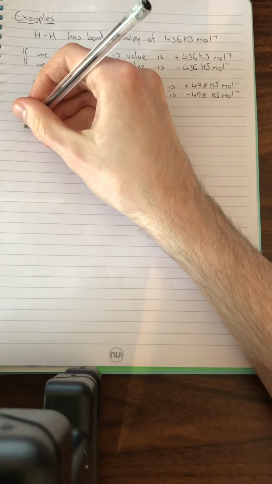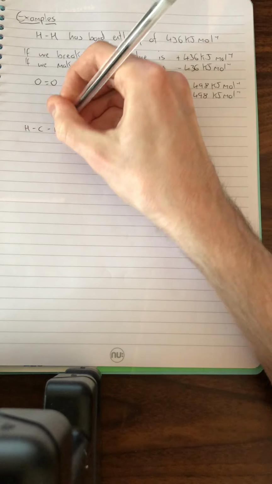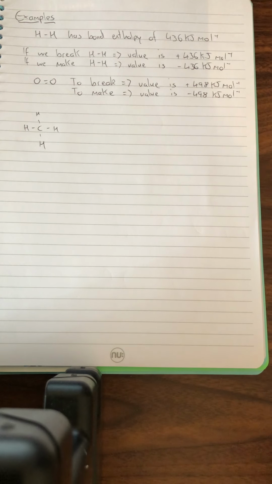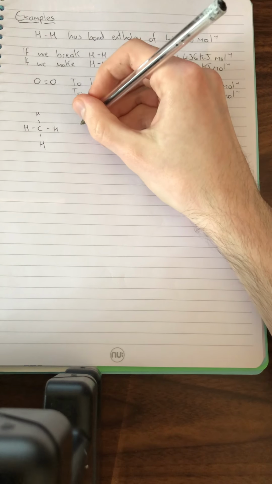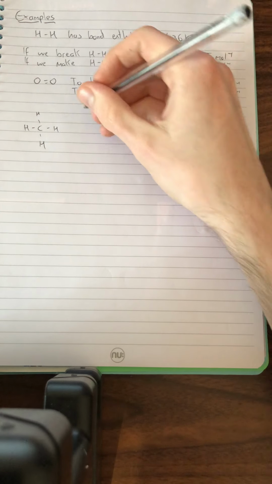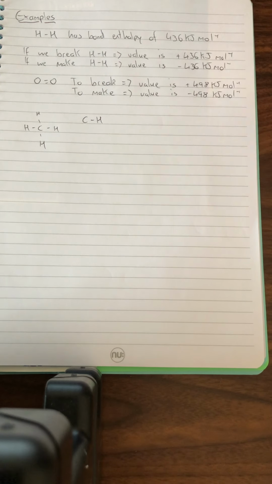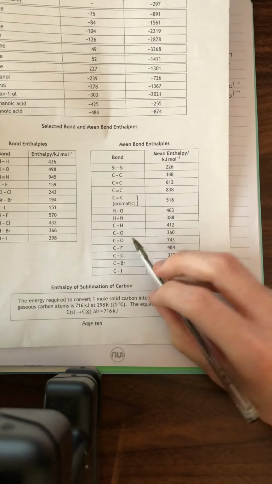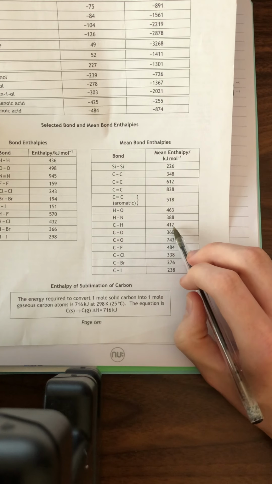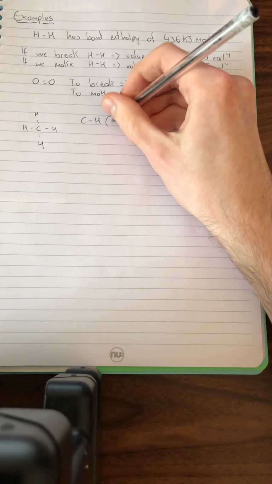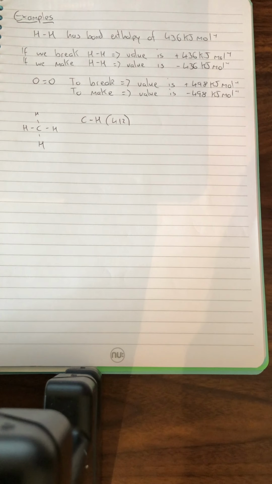Let's look at a molecule of methane. Yeah? What bonds does methane have? The only bond that it has is C–H. Yeah? And if we look at C–H, which is here, yeah, that's 412. Okay, so C–H has a value of 412.